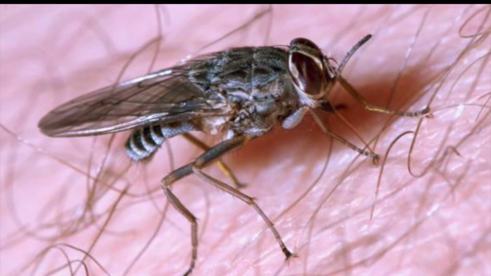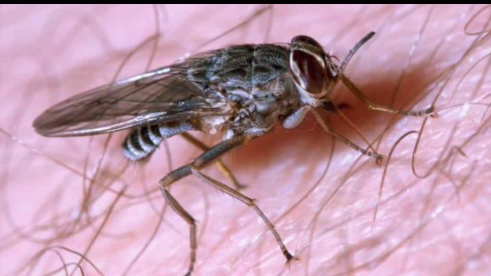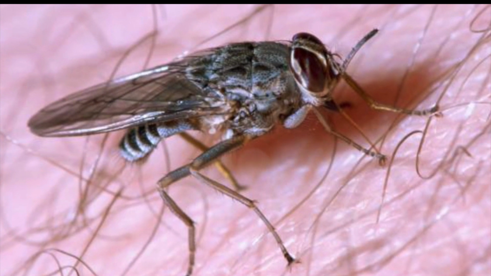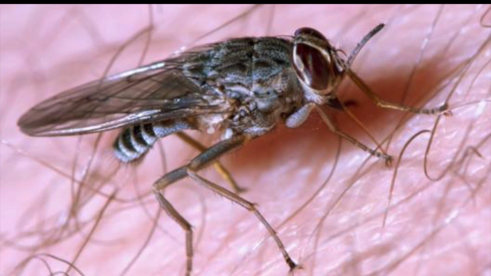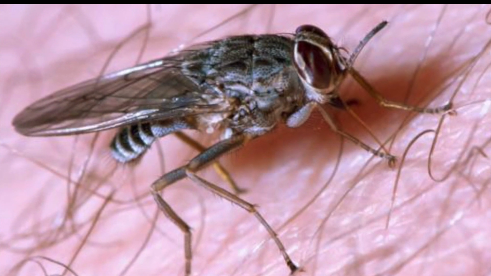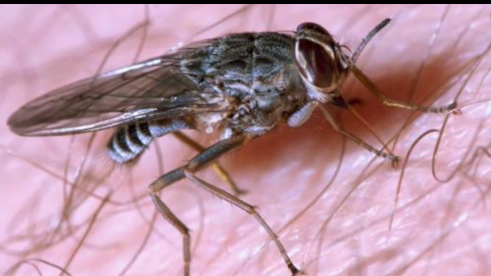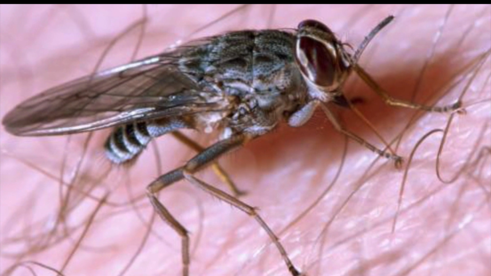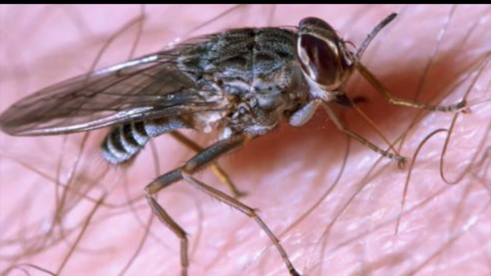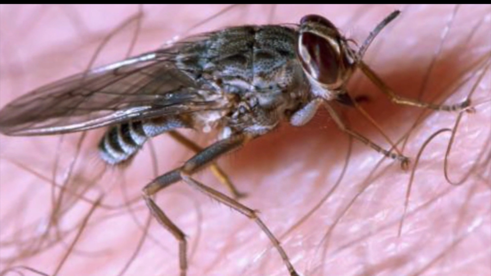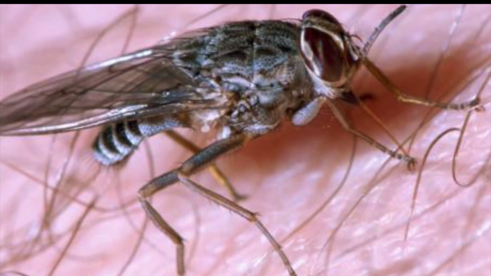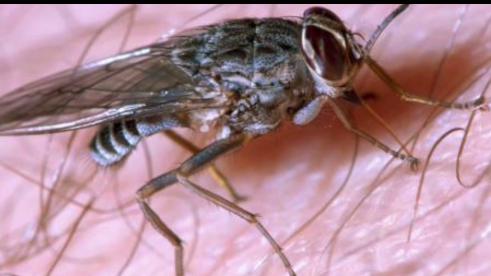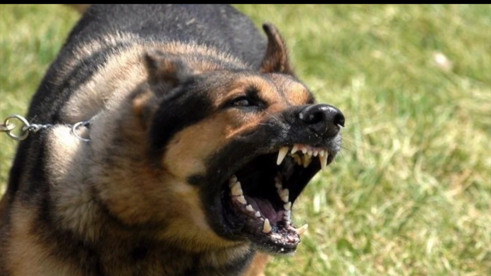Tsetse flies. The Tsetse fly transmits a disease called sleeping sickness, a parasitic infection that at first can lead to headaches, fever, joint pain, and itchiness, but later can lead to some serious neurological problems. The number of deaths has been decreasing with about 10,000 new cases now reported each year. The estimated number of annual deaths is likely on the decline as well.